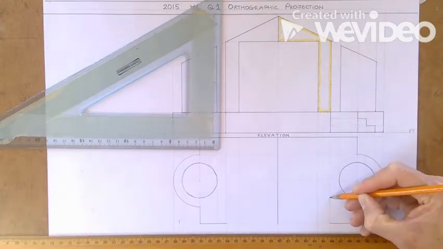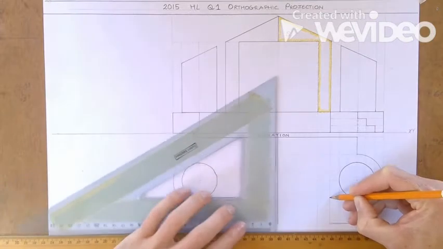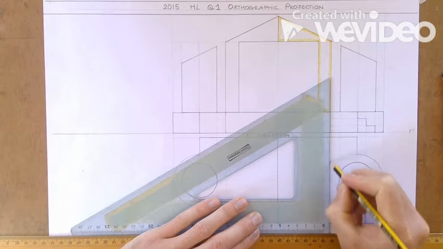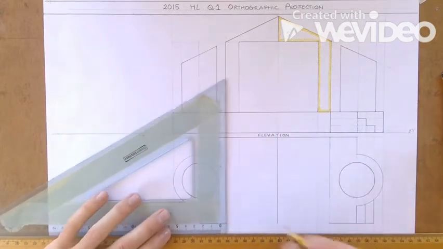So the angle that's on the main stage then comes directly down from your elevation out to line up with the front of the columns.